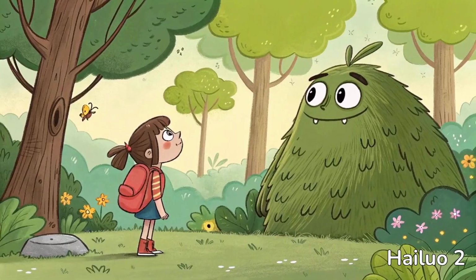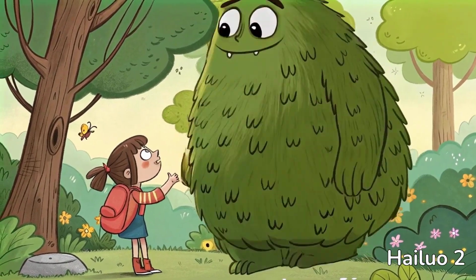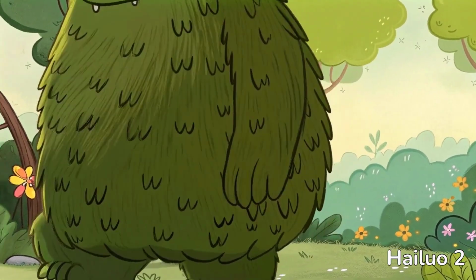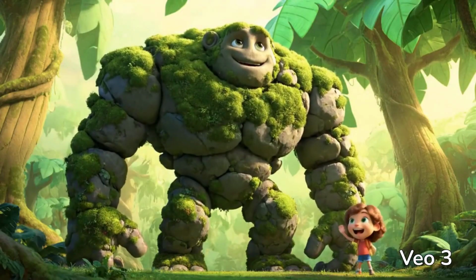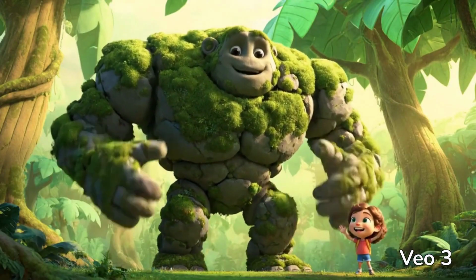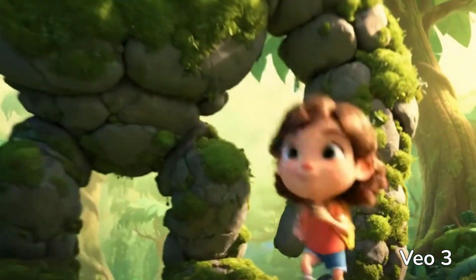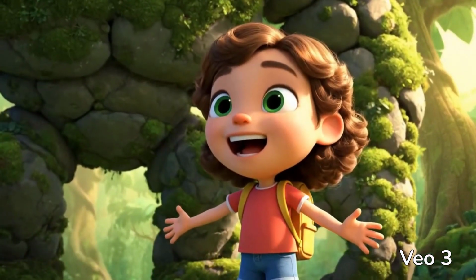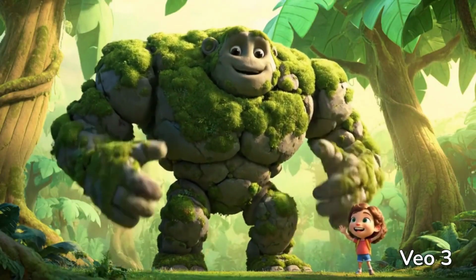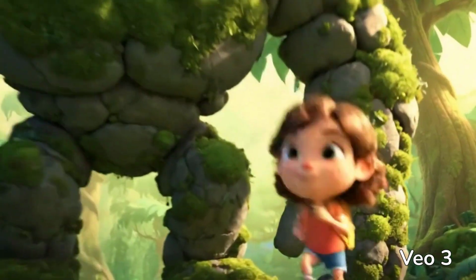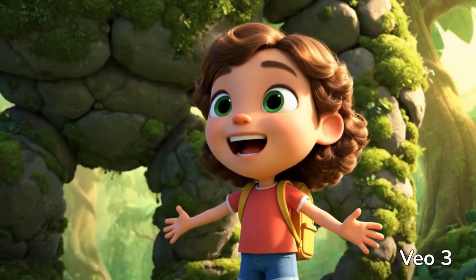The colors are rich and inviting. The camera work is fantastic, even though the golem is running away. Veo 3. Veo does a great job of conveying the emotion of the scene. The girl's giggle feels genuine, and the golem's gentle nature comes through. The animation is smooth, but maybe not as stylized as Hailuo's.